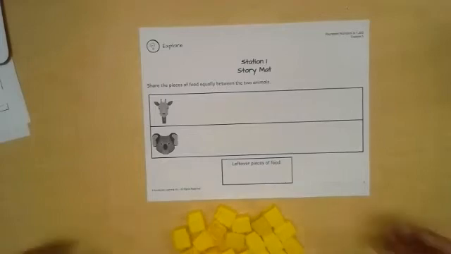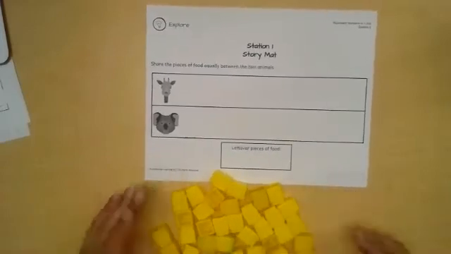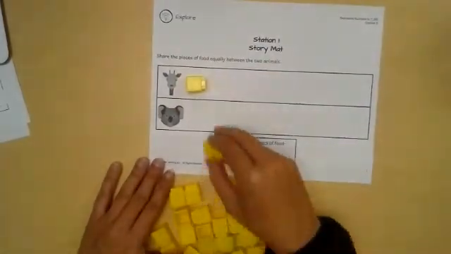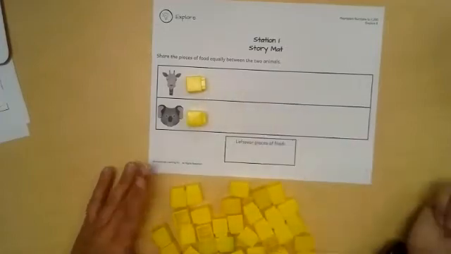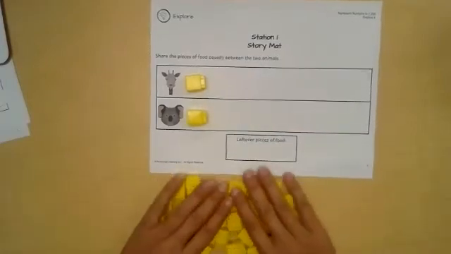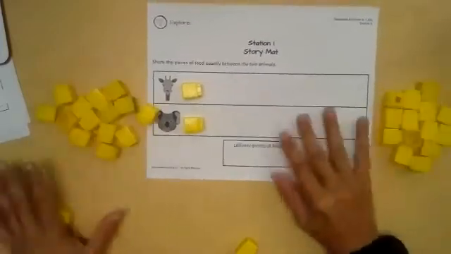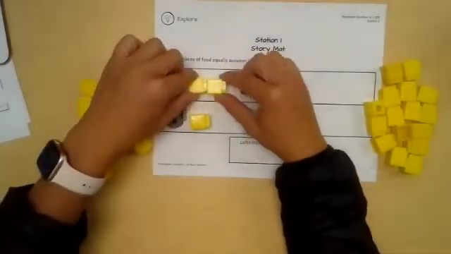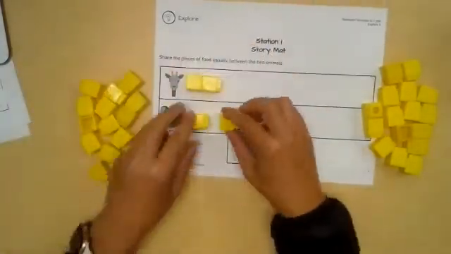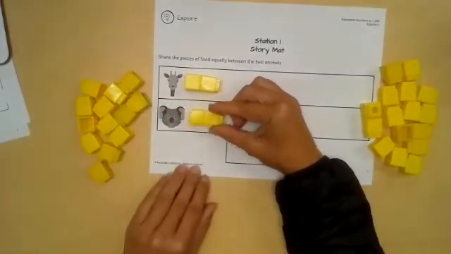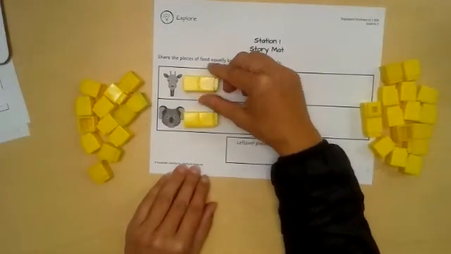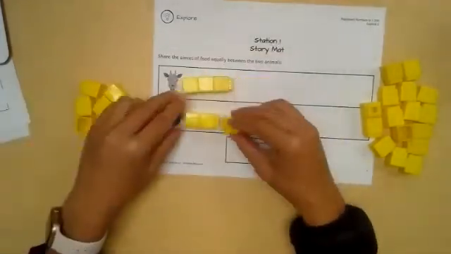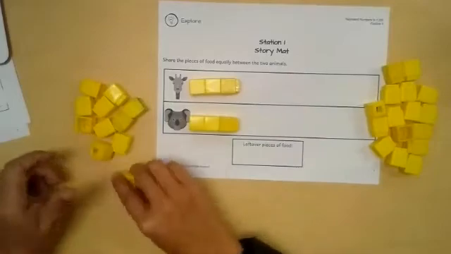How do we do this? What is our first step? Well, our first step can be that we give one to the giraffe and one to the koala. Do we still have more cubes left over? Yeah. Let me put them out so we can see them all. All right, so let's give another one to the giraffe and another one to the koala. So they each have two now, but we still have more. So let's keep going until we are all out of food.